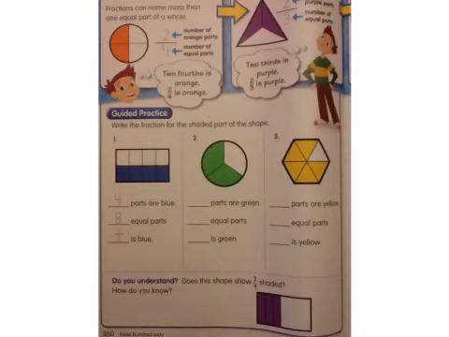So on number 1, they have already filled in the shape. As you can see, there are 4 parts blue, and there are a total of 8 parts. So here's 1, 2, 3, 4 parts shaded blue, okay? And then out of a total of 8 parts, 5, 6, 7, 8. So 4 parts blue, 8 equal parts, so that makes the fraction 4/8. 4/8 of that rectangle is blue.